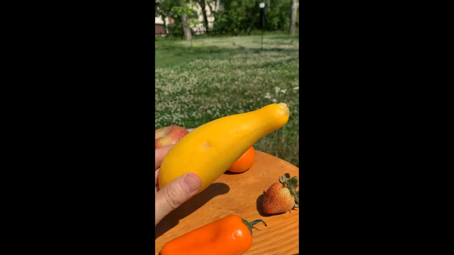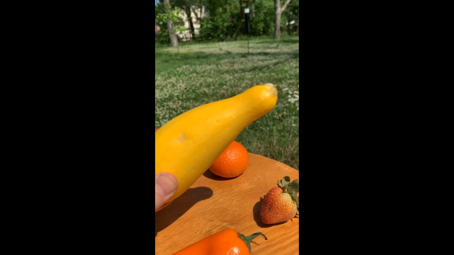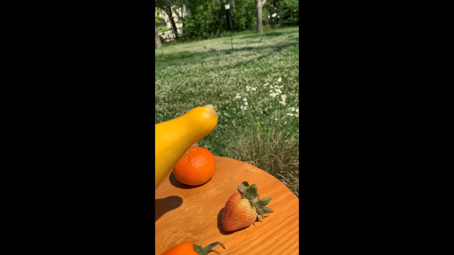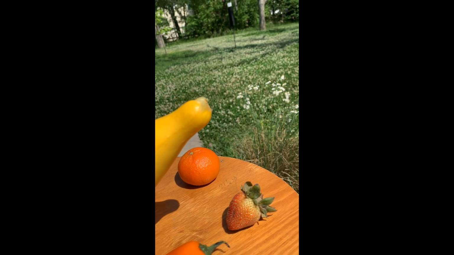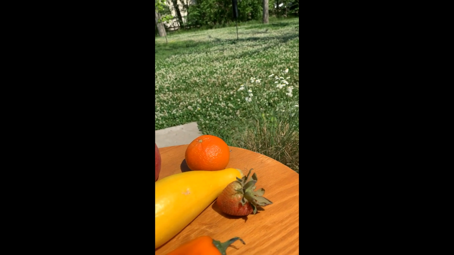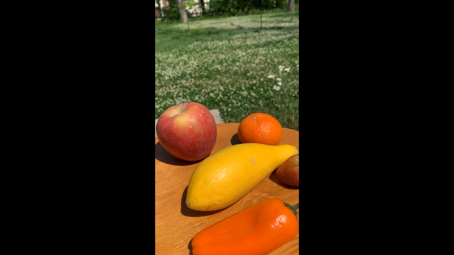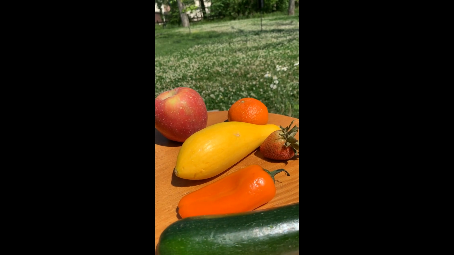There was a yellow squash plant that produced a flower, and from that flower, after it was pollinated, it created this yellow squash. Same with a clementine, same with an apple. An apple comes from an apple flower that has been pollinated.